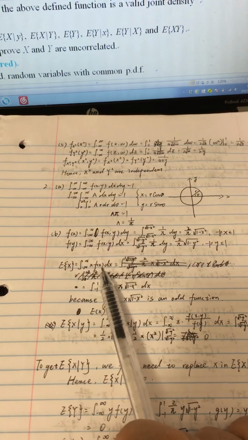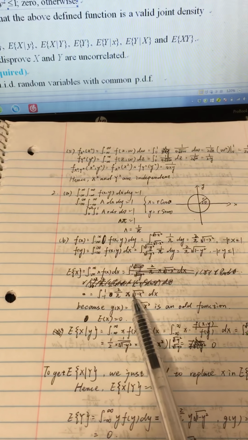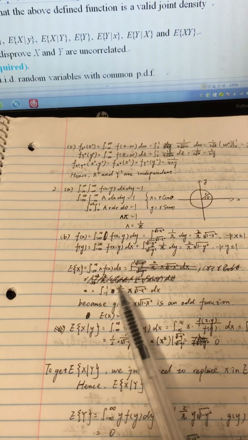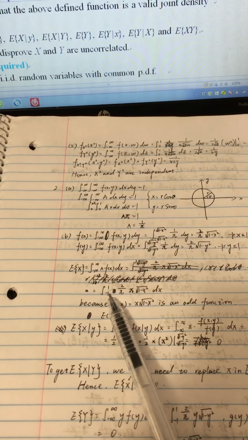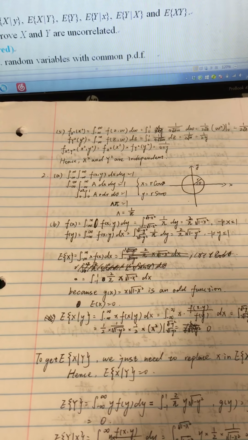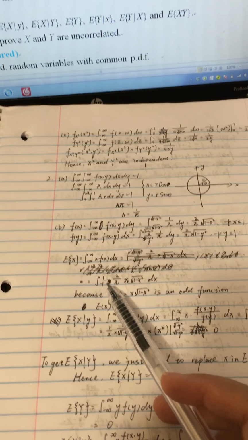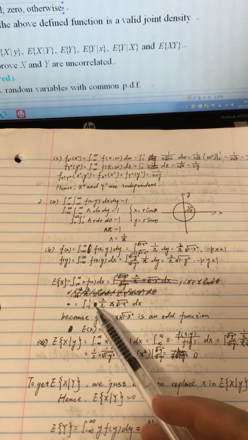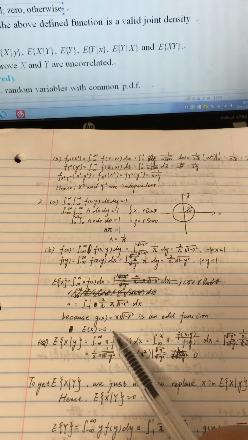E[X] is the integral of x times f_X. The range of x is from -1 to 1, and because this function is an odd function and the range is symmetrical about the y-axis, E[X] is 0.